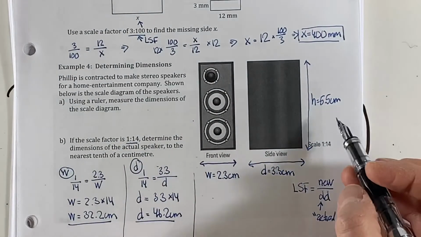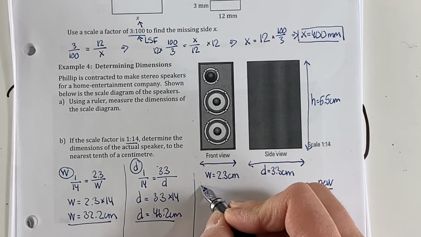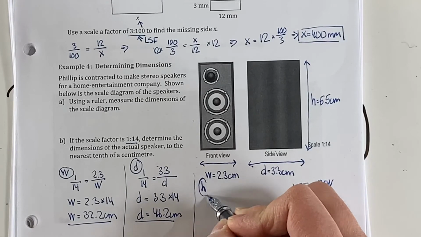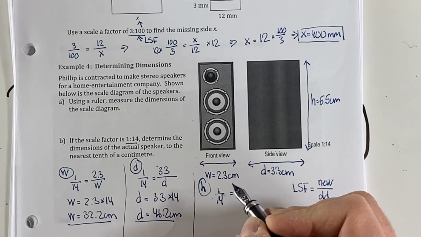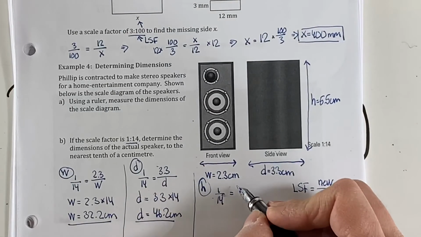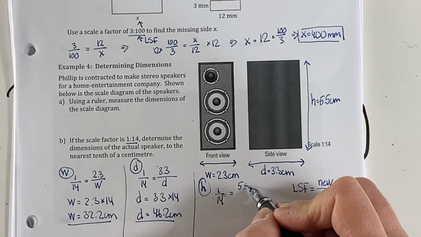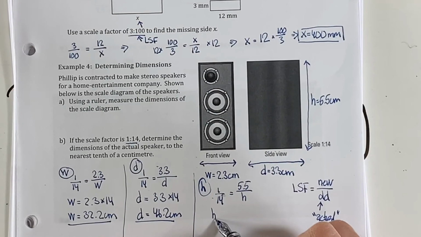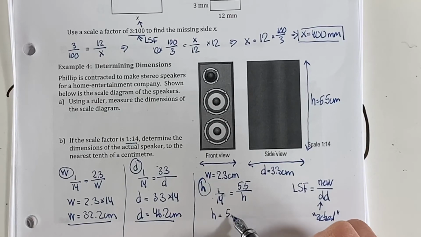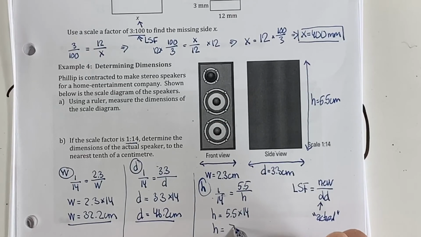And then finally, we have to do the same thing for the height. So again, same scale factor. The measured height on the scale diagram is 5.5 over H. We can rearrange it and solve it for H. We're going to get 5.5 times 14, which gives us a height of 77 centimeters.